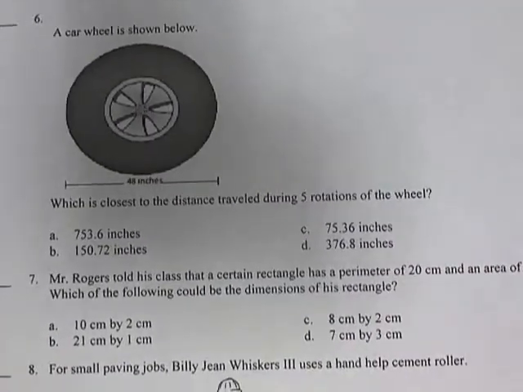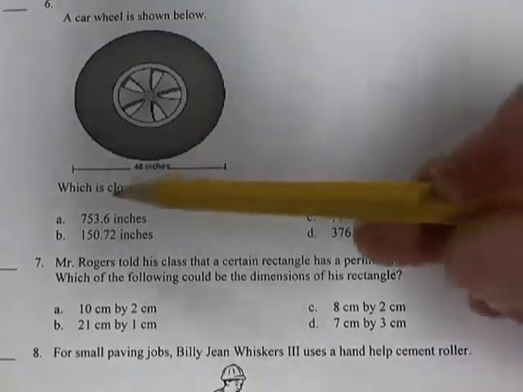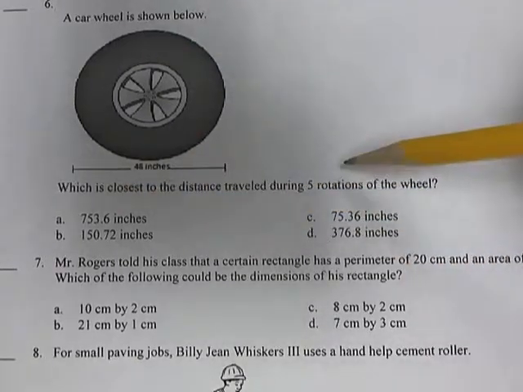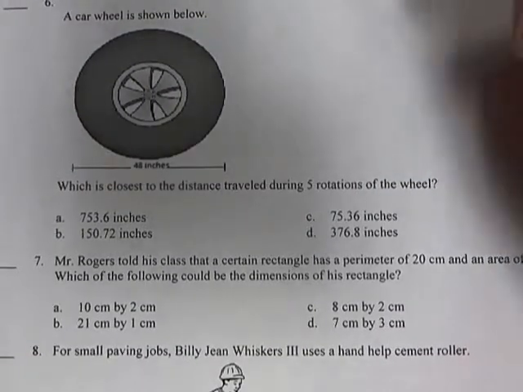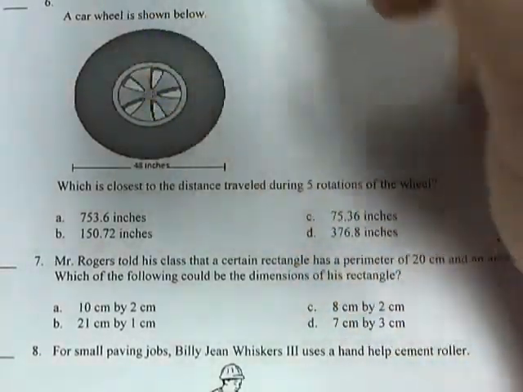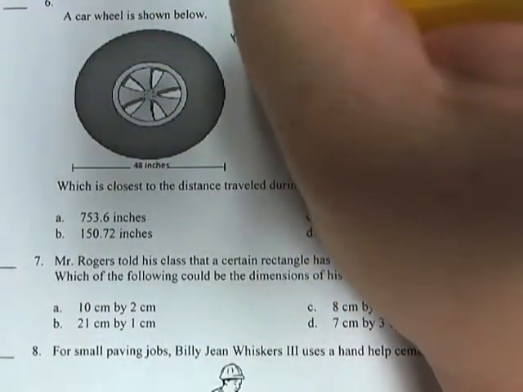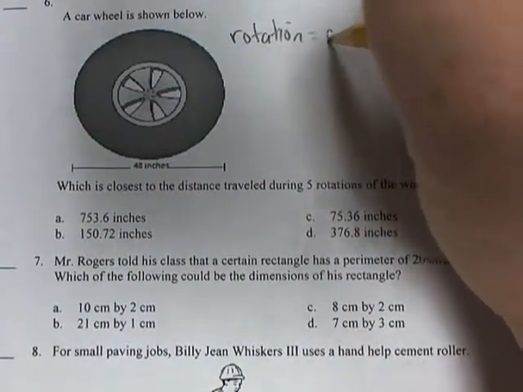Number 6. A car wheel is shown below. Which is the closest to the distance traveled during 5 rotations of the wheel? The wheel, each rotation is considered the circumference of the wheel. So one rotation equals circumference.